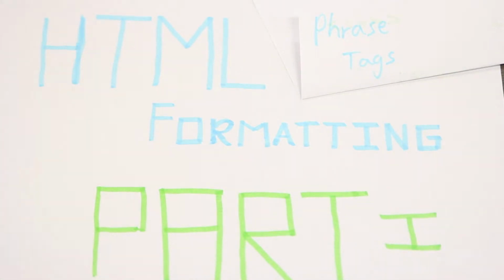Hey, this is Cam Video Studio, and I'm going to be talking about more HTML formatting, part 1. These are going to be the phrase tags.